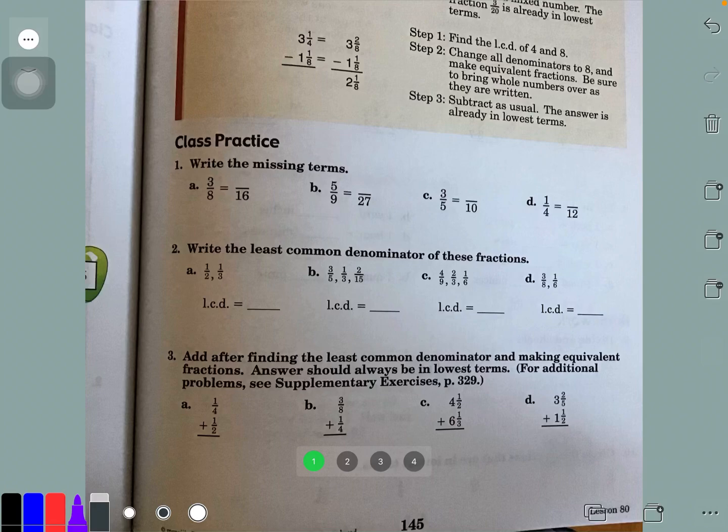Hi, fourth graders. Go ahead and take out your math books to page 145. Page 145. Thank you. We are going to look at some more fractions with common denominators. All right, I'm going to skip number 1 and number 2, and I'm going to focus on number 3.